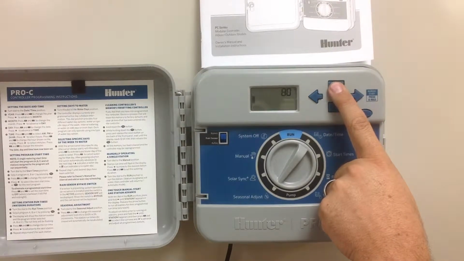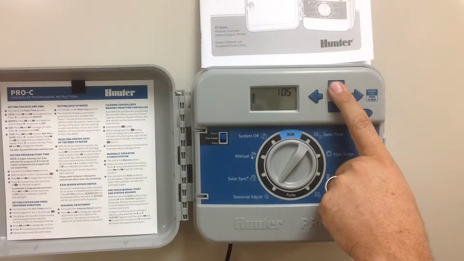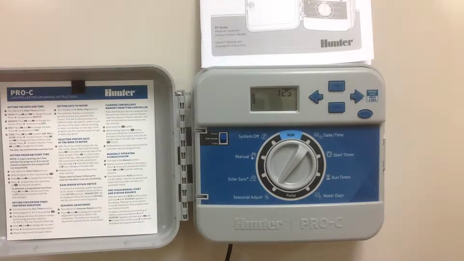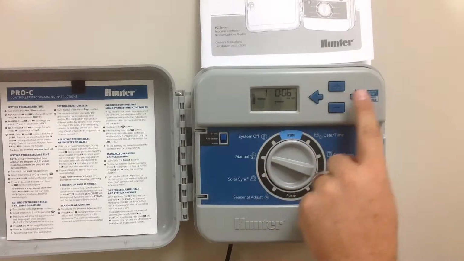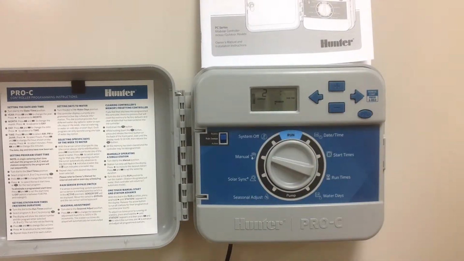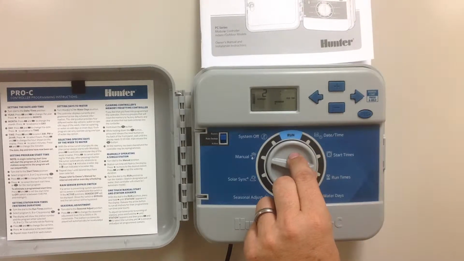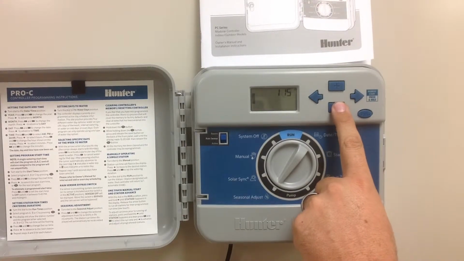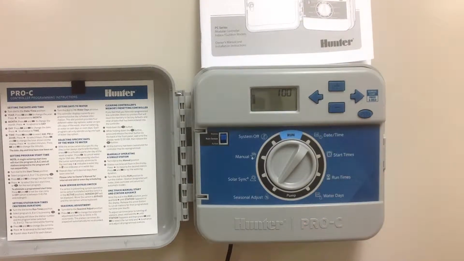I can go up and say, wow, it's getting hot. We're in July. I just want to add some extra time to my timer. So I'm going to add 25%. I took it to 125. Now it's at 6 minutes instead of 5 minutes. Station 2 is at 12 minutes instead of 10 minutes. So it will do this for you once you get everything tweaked in. I love this seasonal adjust because now I don't have to remember what I had to have my sprinkler set at to keep it green in the summer and then in the fall. So I'll just put it back down to 100%. That's how you work your seasonal adjust.